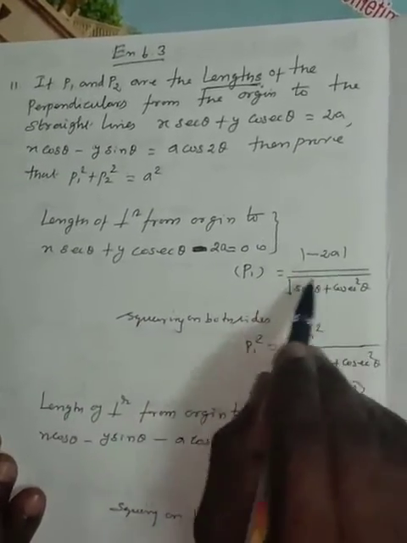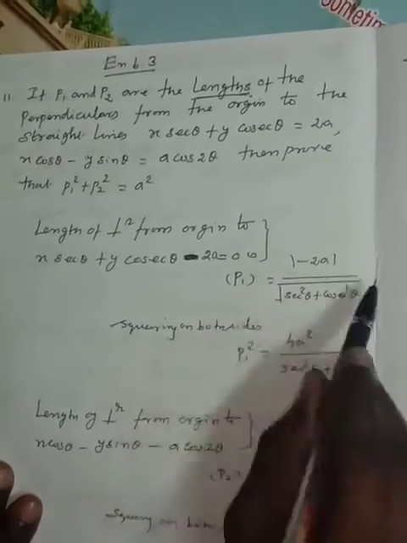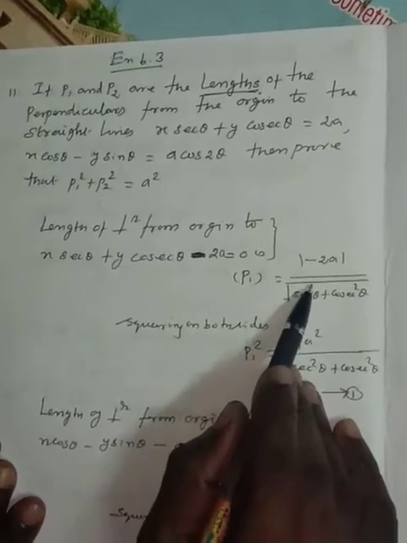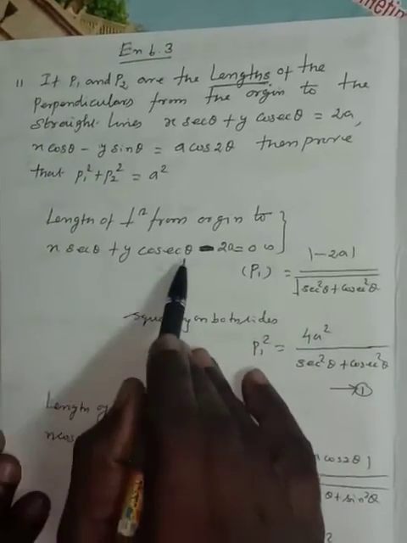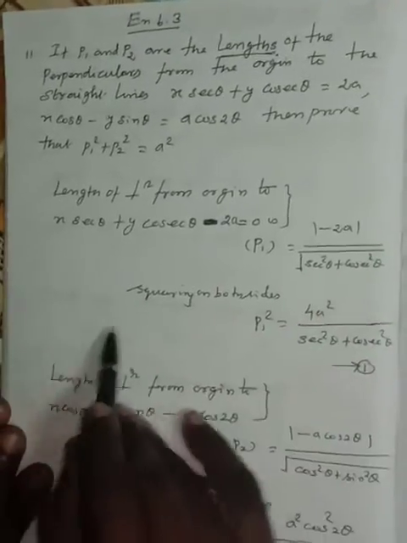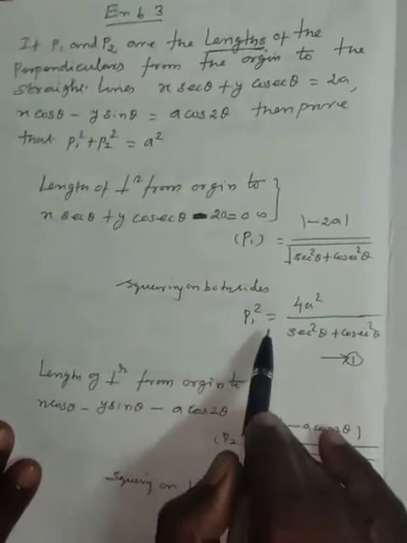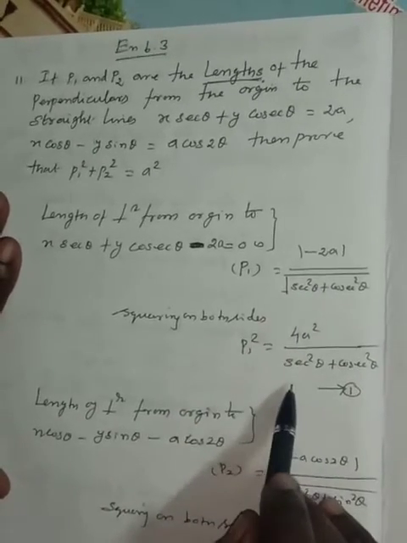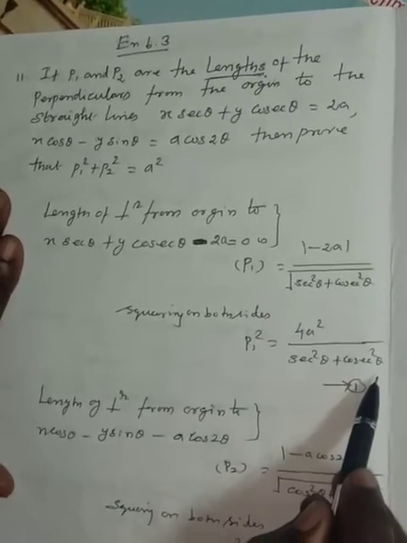So modulus of minus a divided by square root of coefficient of x term, which is secant theta, so secant theta whole square. Coefficient of y term is cosecant theta, so cosecant theta whole square. Squaring on both sides, p1 square is equal to a square divided by secant square theta plus cosecant square theta.